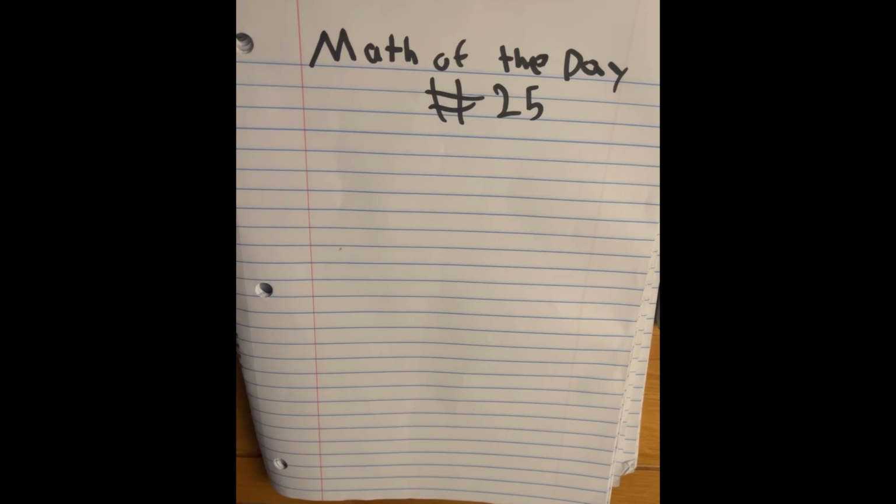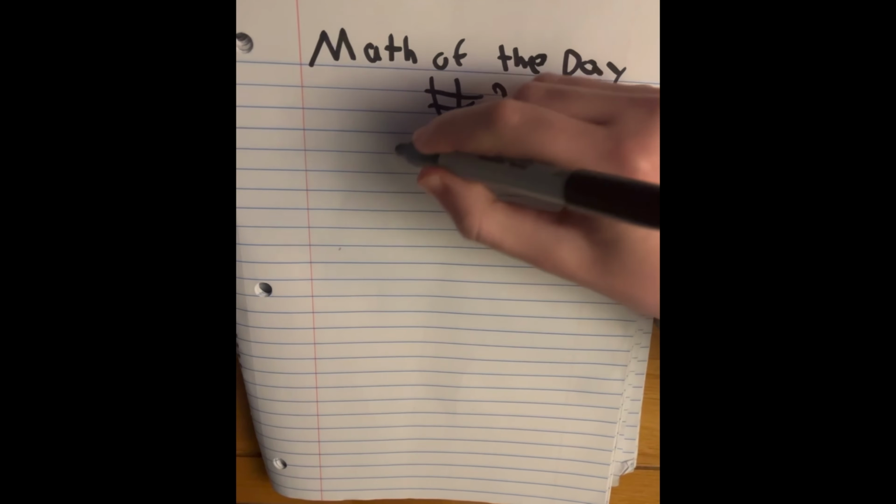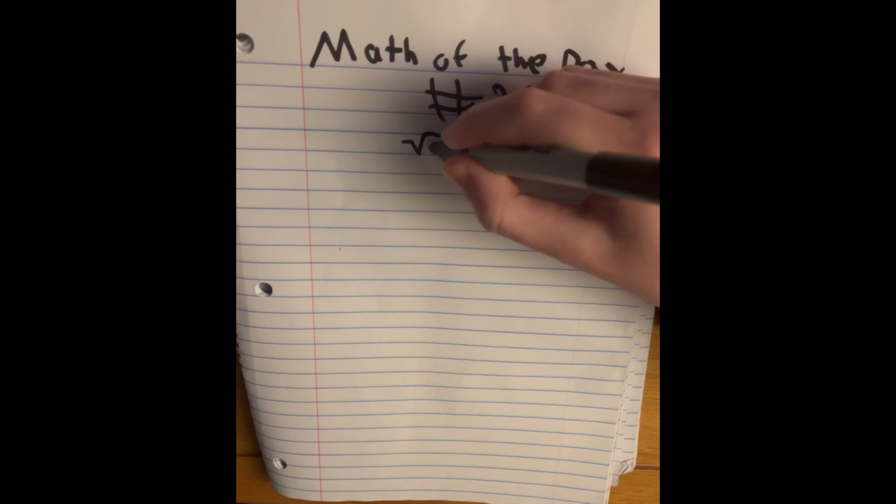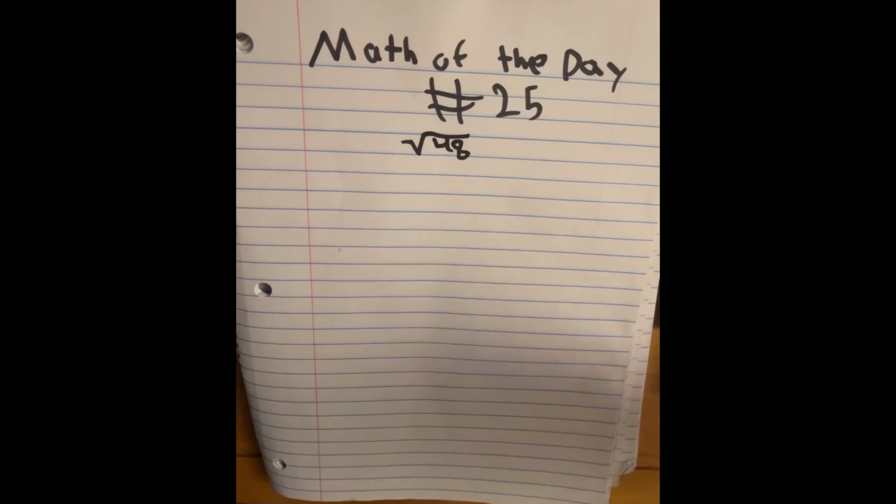You would do that normally in situations where you're looking for a practical answer to use, like a measurement. Now on to the video where we're going to be simplifying the square root of 48.